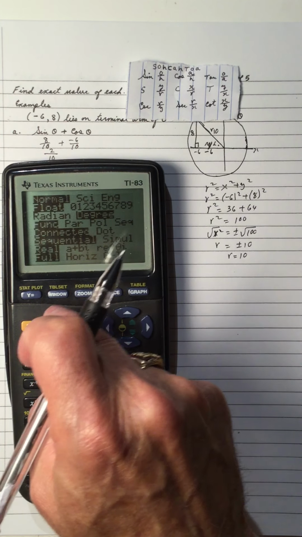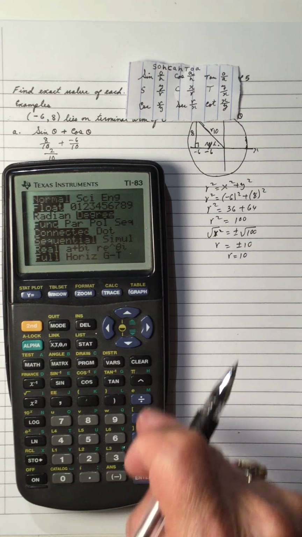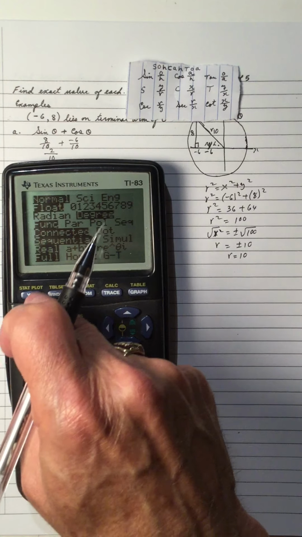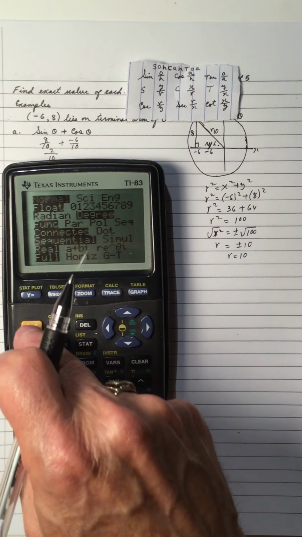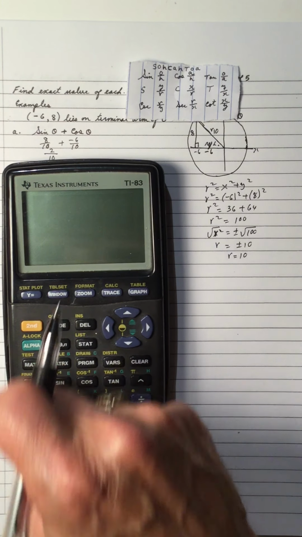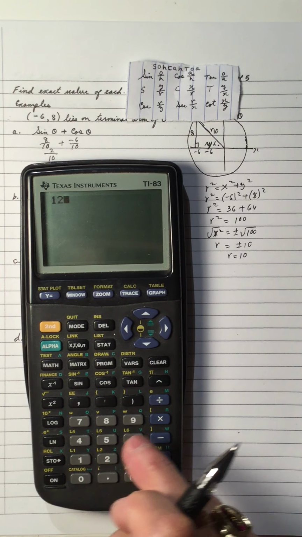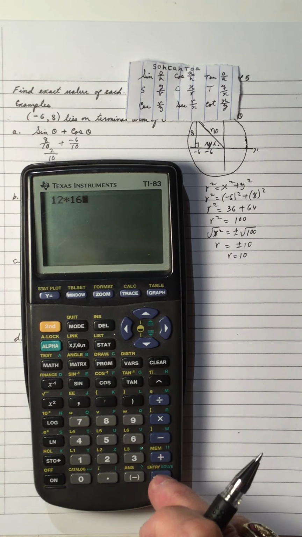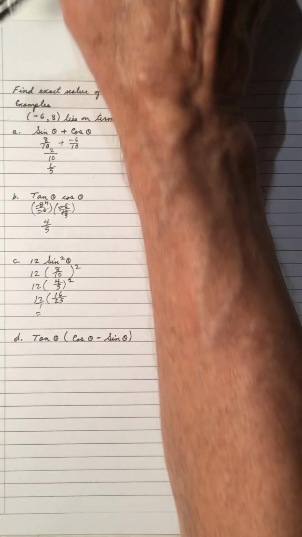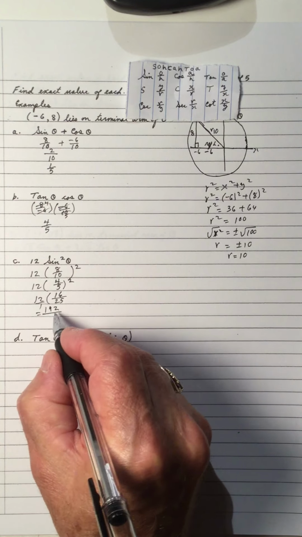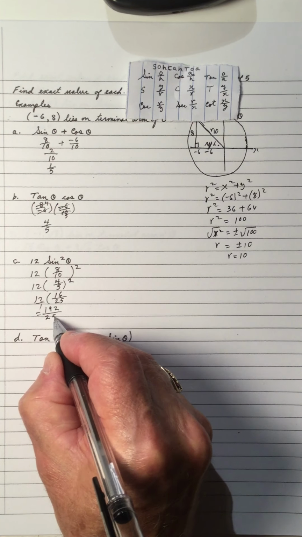Hold on for a second now. Let's turn it off, and we turn it back on. So we're getting 12 times 16, and we get 192. So we get 192 over 25.